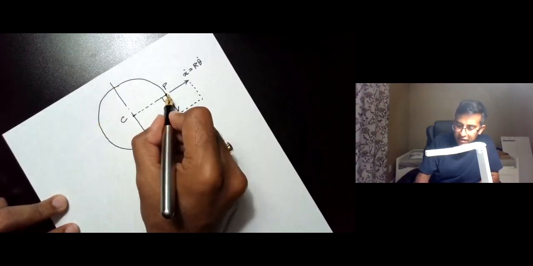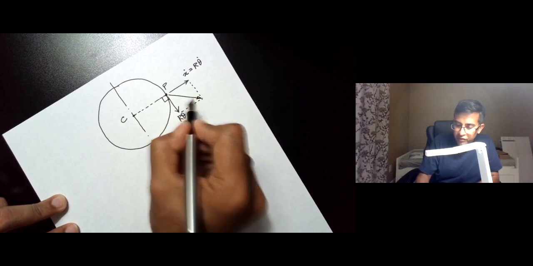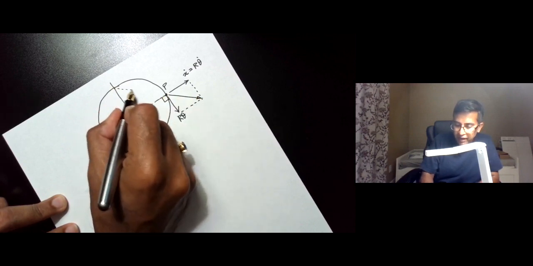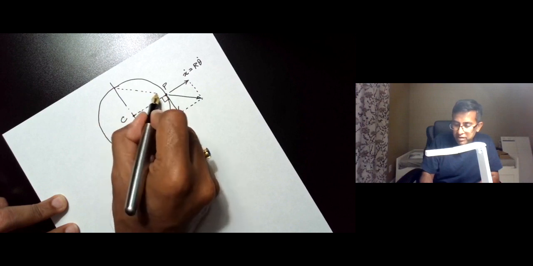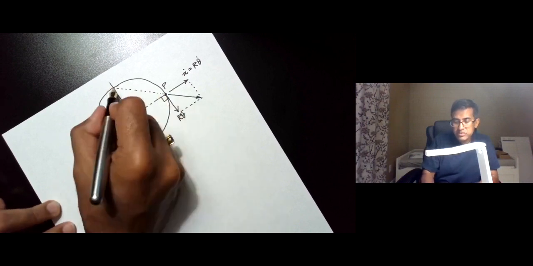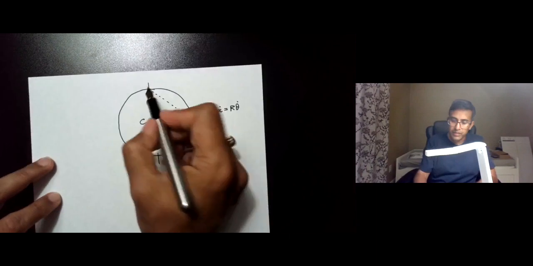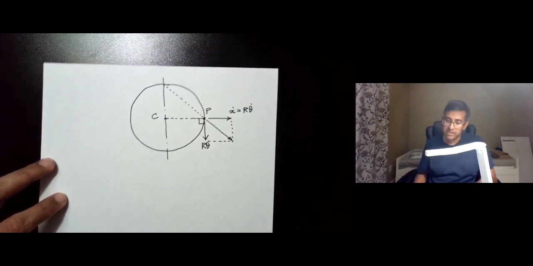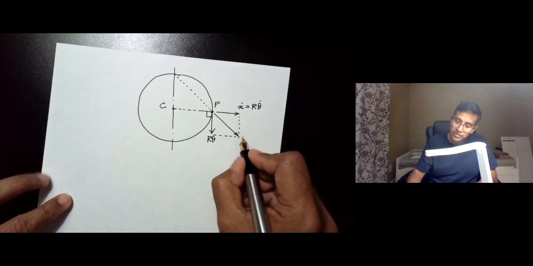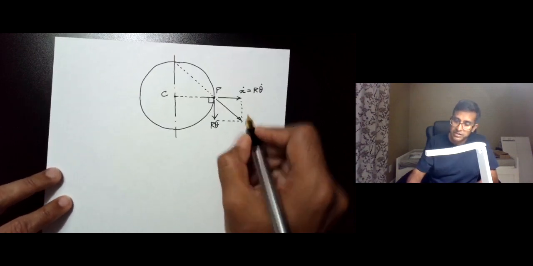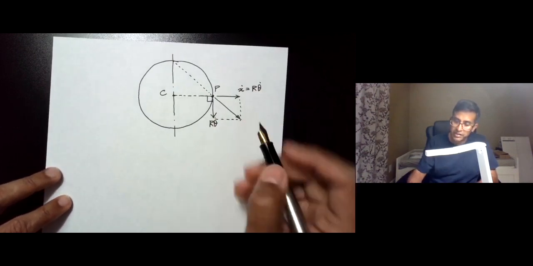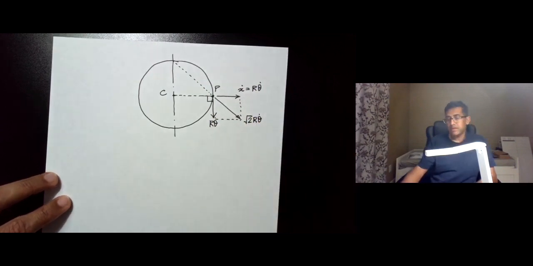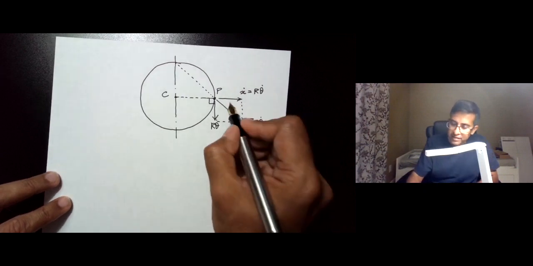So the resultant vector is at 45 degrees from the horizontal, and if you draw a 45 degree angle from this point, it will pass through the top of the circle at this instant. The magnitude of this vector is r theta dot here, r theta dot here, so it is square root 2 r theta dot.